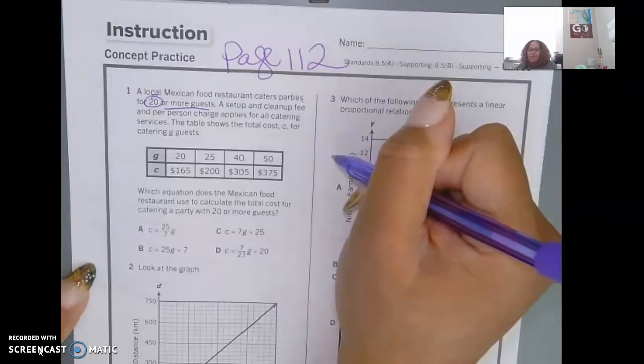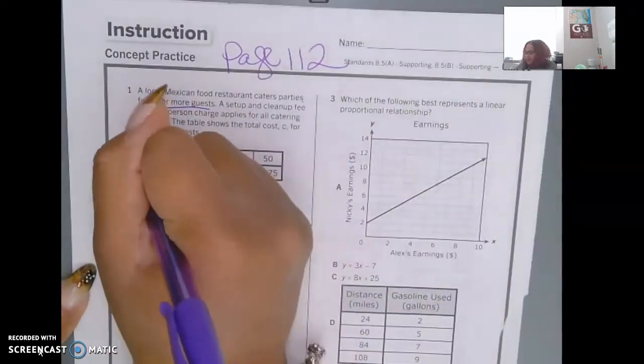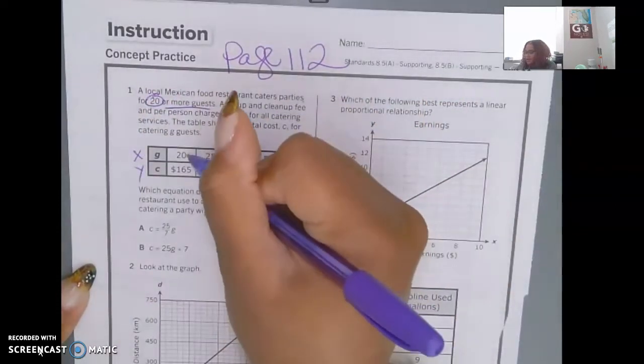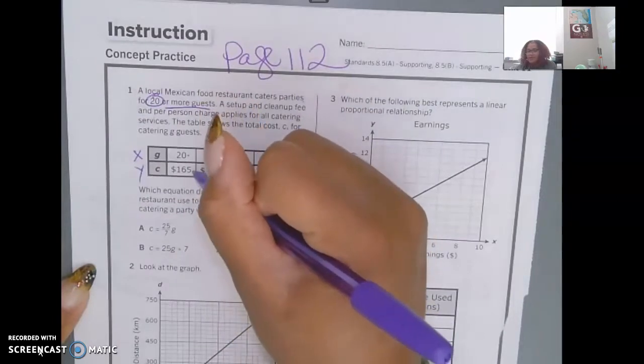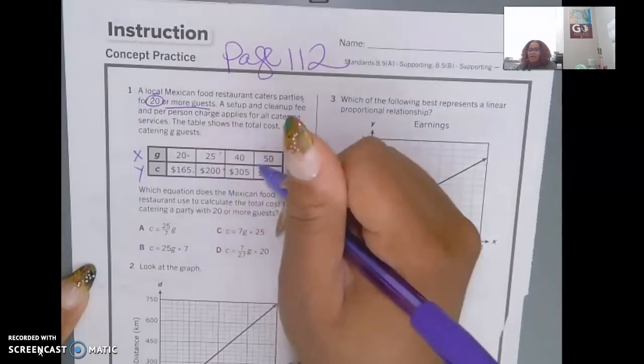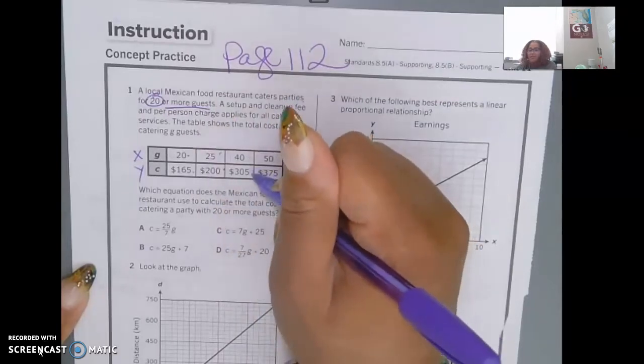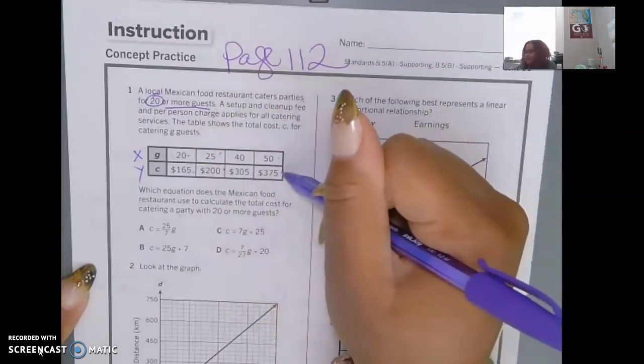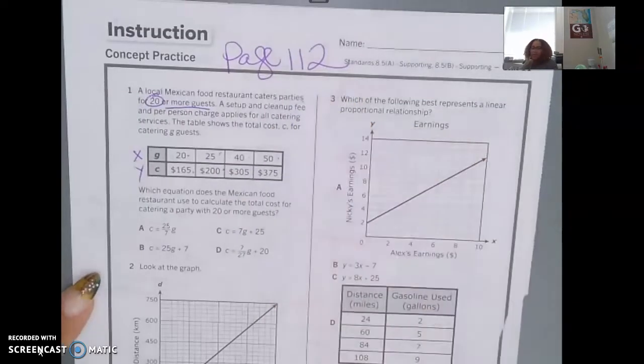The table shows the cost C for catering G guests. Again, this is my X and my Y. For 20 guests, it costs $165. For 25 guests, it costs $200. For 40 guests, it costs $305. And for 50 guests, it costs $375.